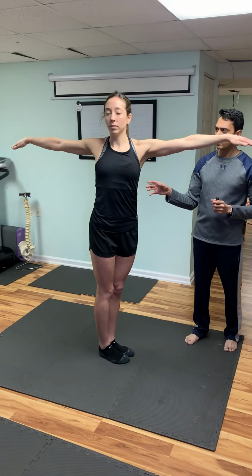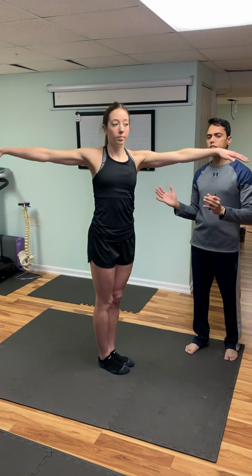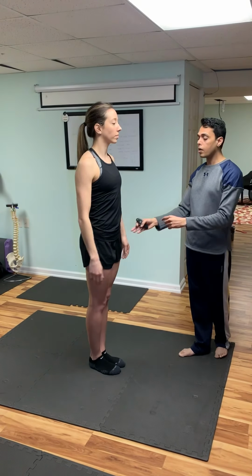Is there pain with that? No. There's no pain, but she's not fully turning. So that'll be dysfunctional, non-painful. We would do the same thing on the other side.